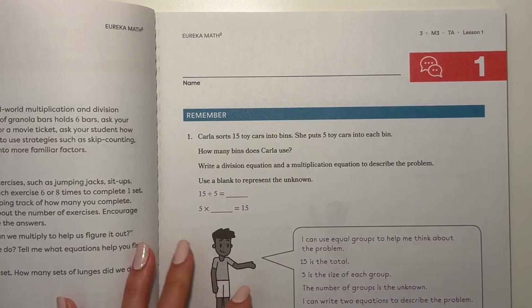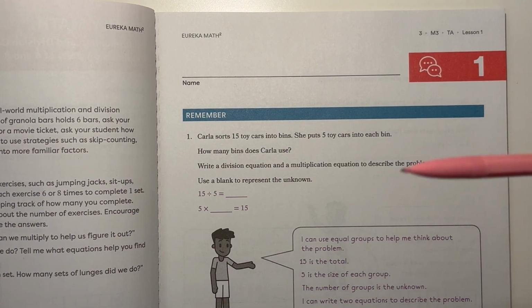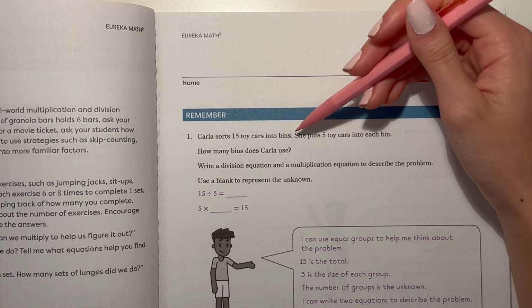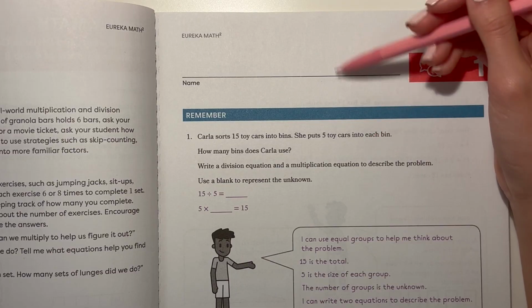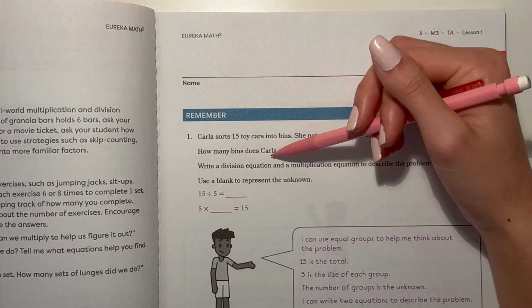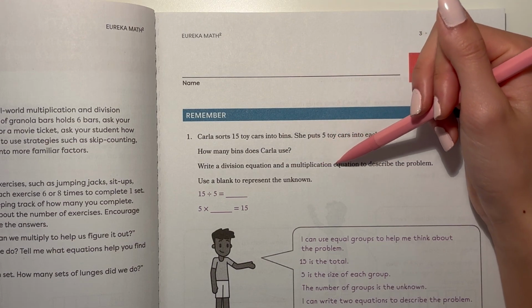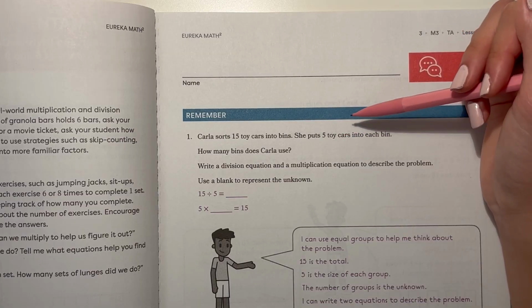This is Lesson 1, Explanation Part. Number 1. Carla sorts 15 toy cars into bins. She puts 5 toy cars into each bin. How many bins does Carla use? Write a division equation and a multiplication equation to describe the problem. Use a blank to represent the unknown.